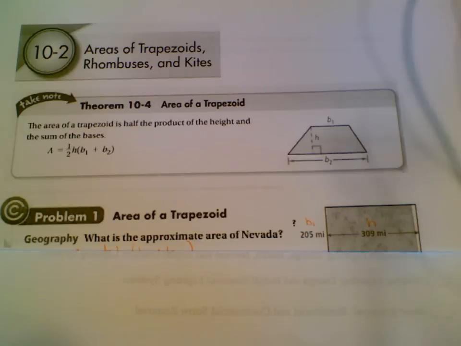The last section of this chapter was finding the area of a triangle and a parallelogram, which wasn't too bad. Now we're going to find the area of trapezoids, rhombuses, and kites.